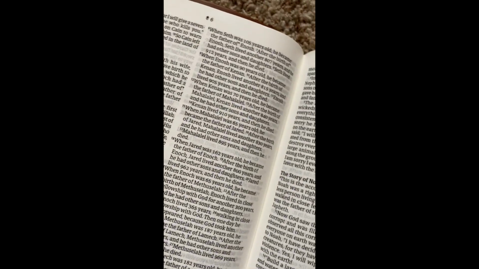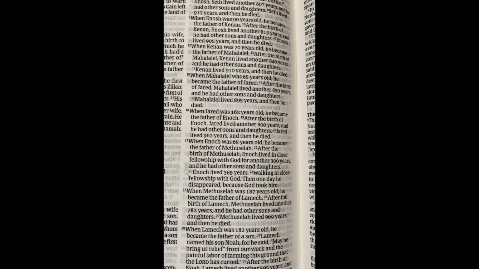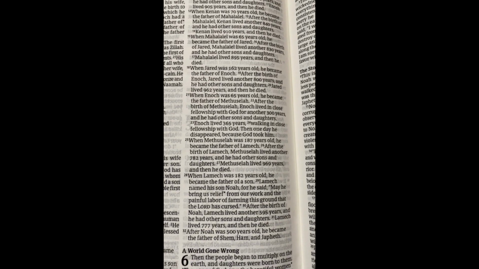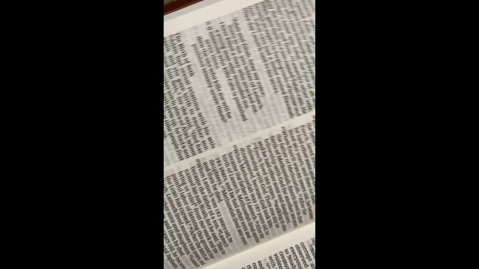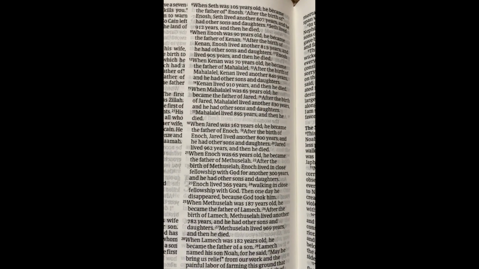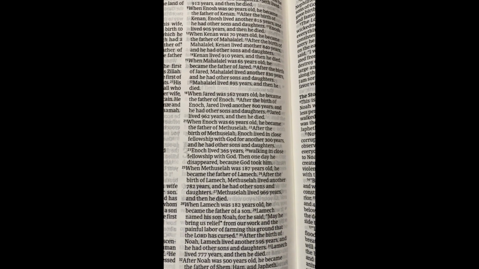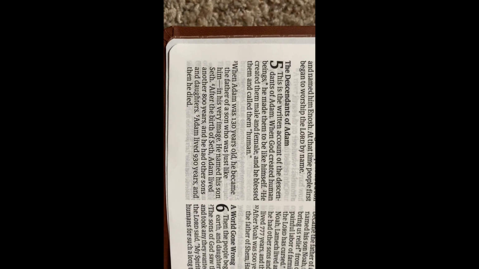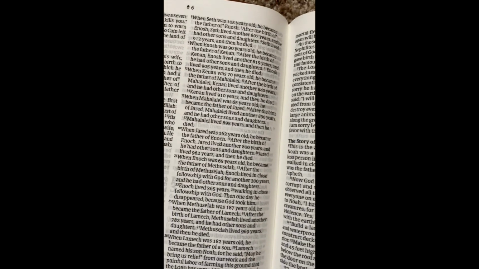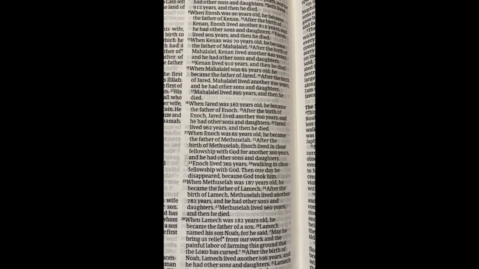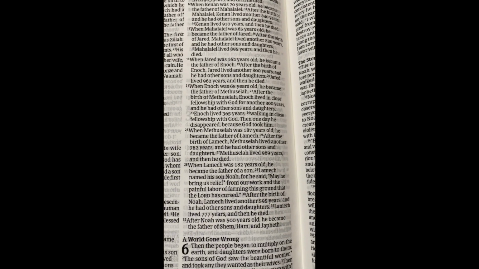This is the written account of the descendants of Adam. When God created human beings, He made them to be like Himself. He created male and female, and He blessed them and called them human. When Adam was 130 years old, he became the father of a son who was just like him in his very image.